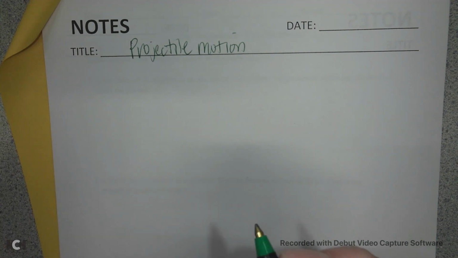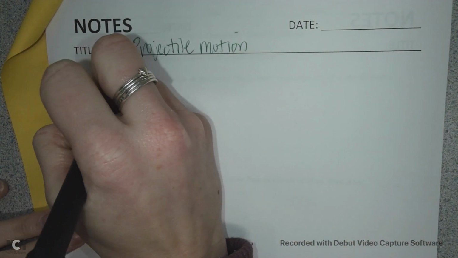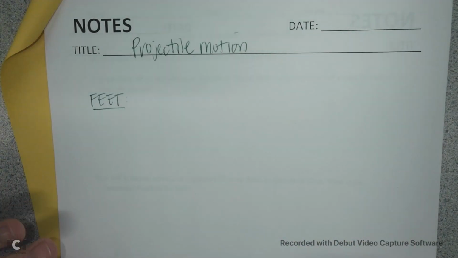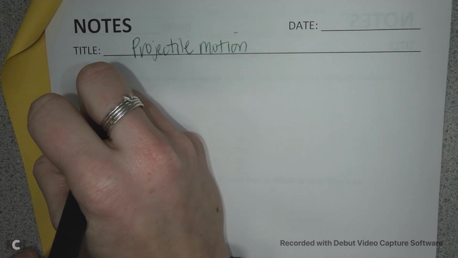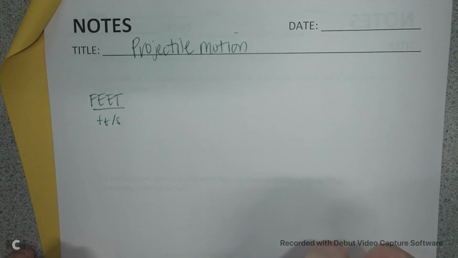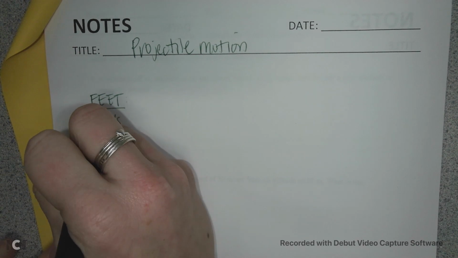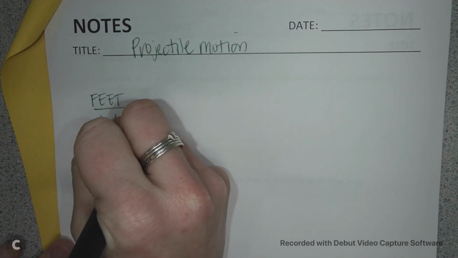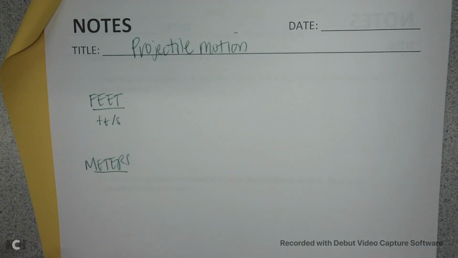One formula involves feet. So anytime you have feet per second, you're going to use this formula. And the other formula involves meters. And basically it's just changing a little bit of the beginning.